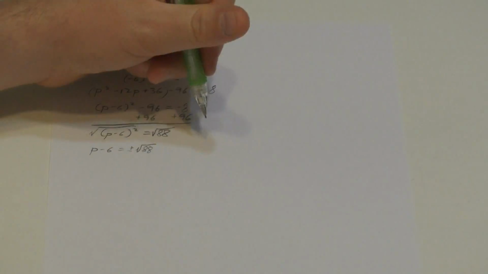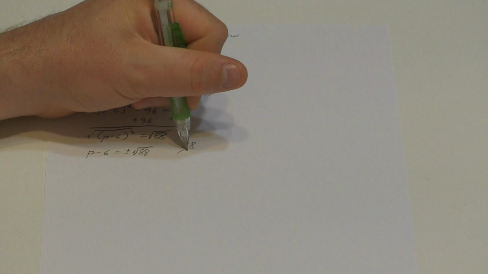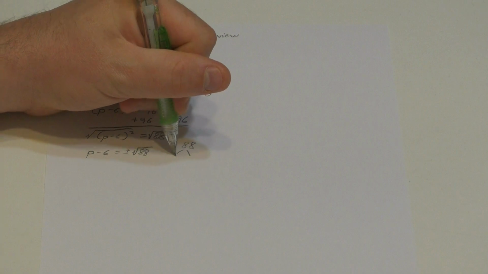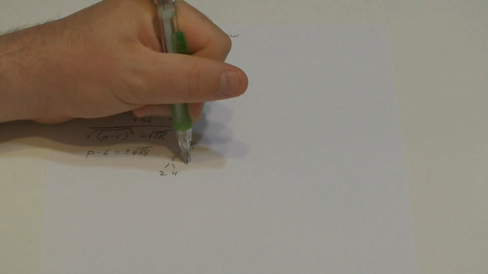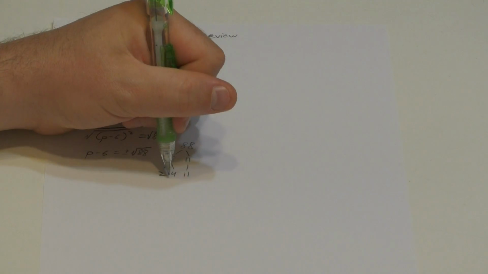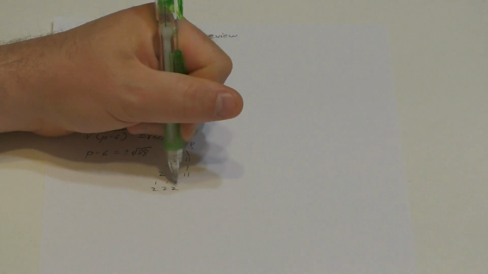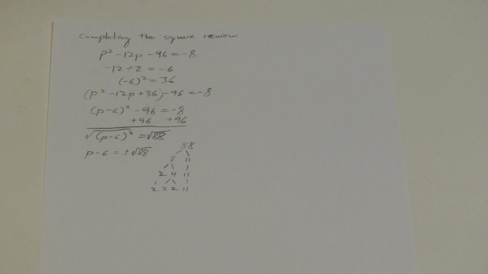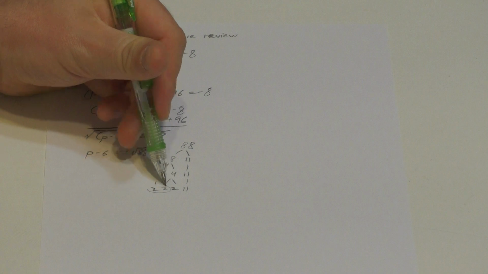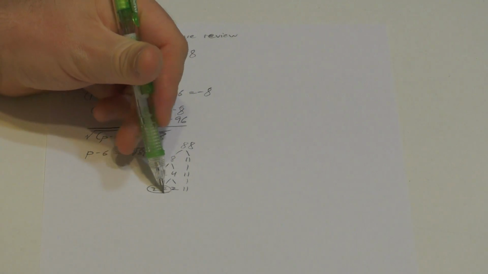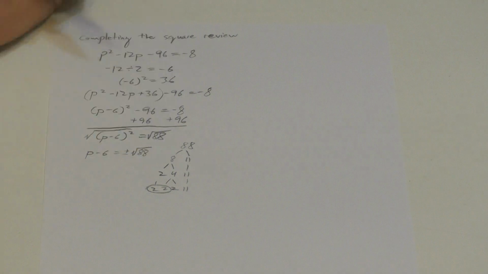All right, so what I can do with 88 though is I know it's not a perfect square, but I can break it down into its prime factorization. So I know 8 times 11, I've got 2 times 4, 11 can't be broken down any farther, 2 and 2, 2 and 11. Okay? So I know that a square is a number times itself, so the square root undoes that. It takes a number times itself and gives you the original number. Well, I see a number times itself right here. So I know when we square root 2 and 2, which is 4, we'll get 2 out of it.